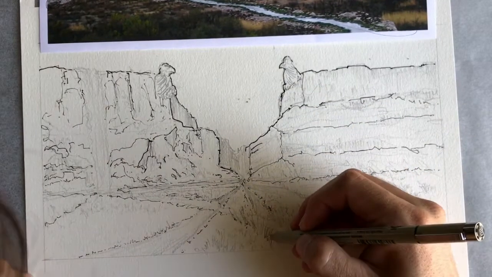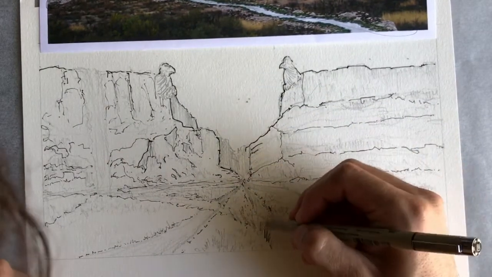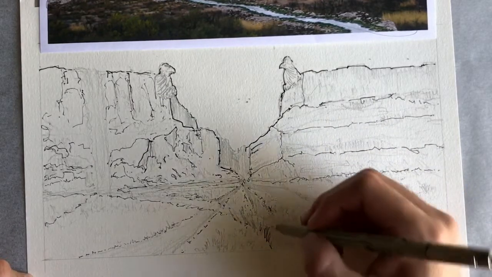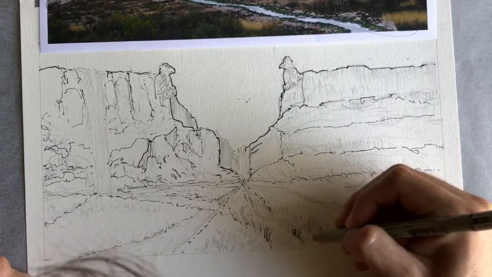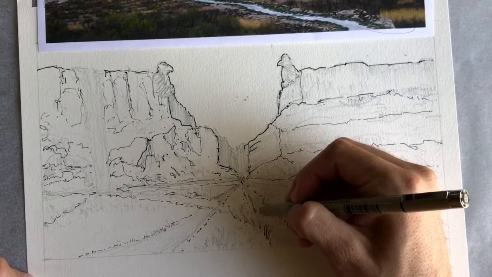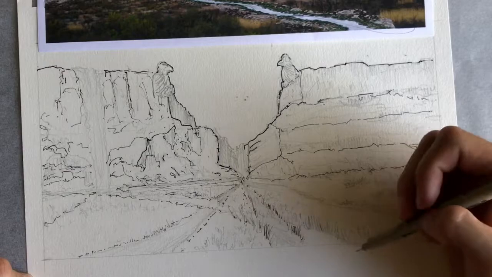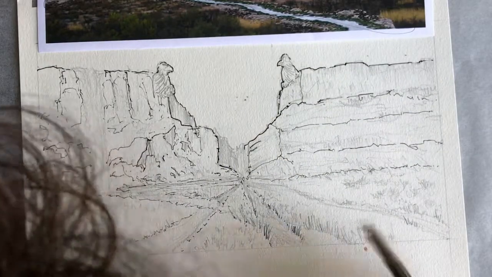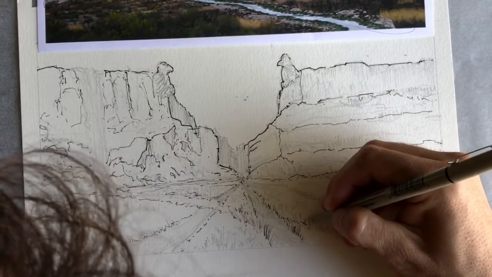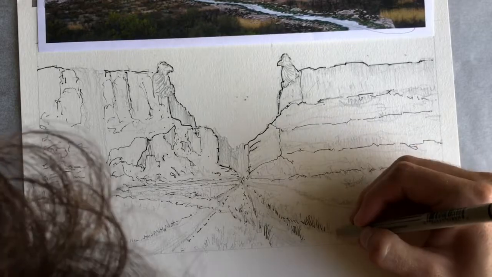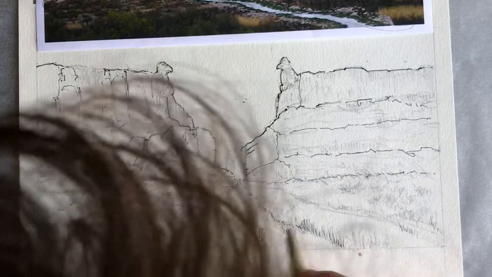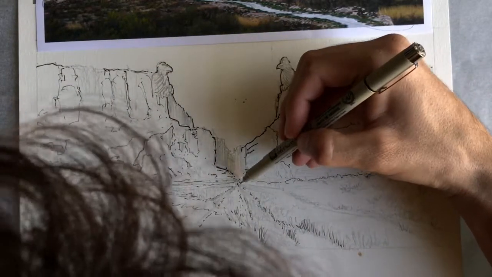See, I've already shown it here in pencil. And then I have another pathway on the other side.